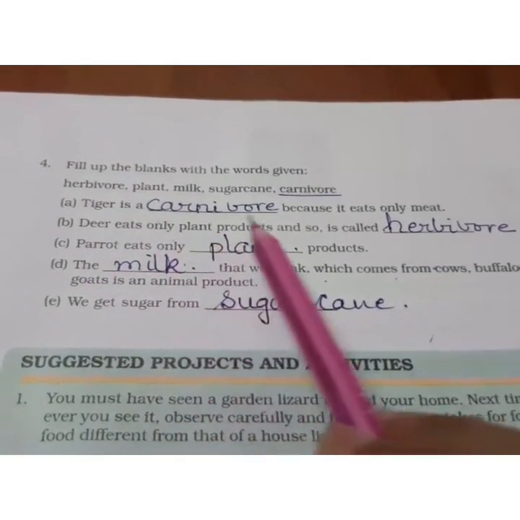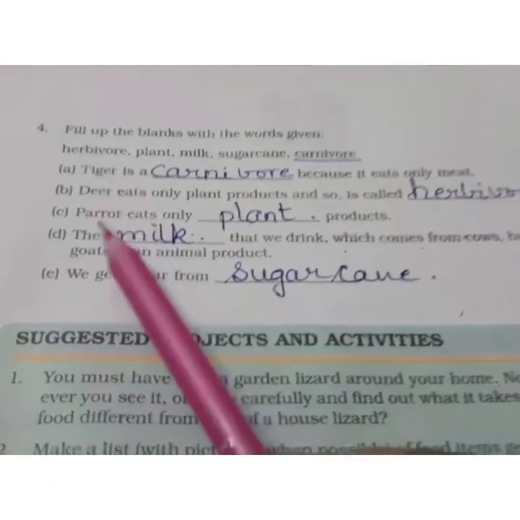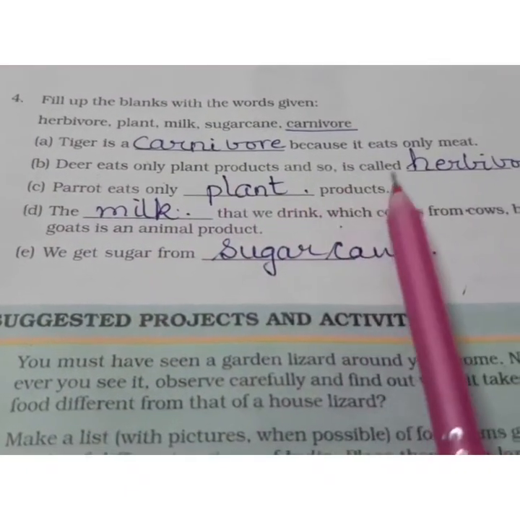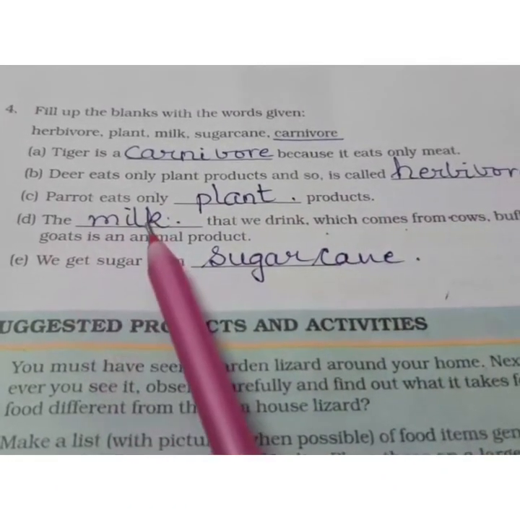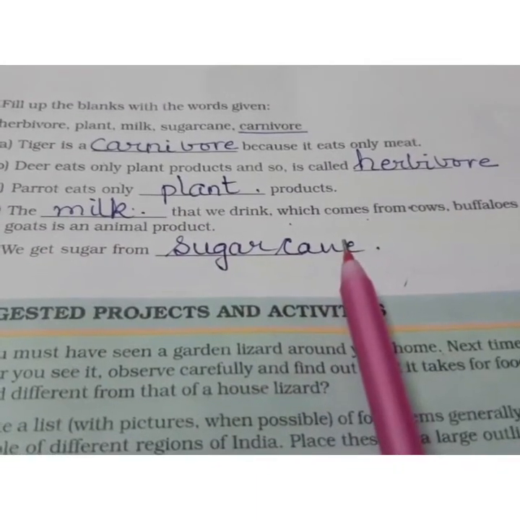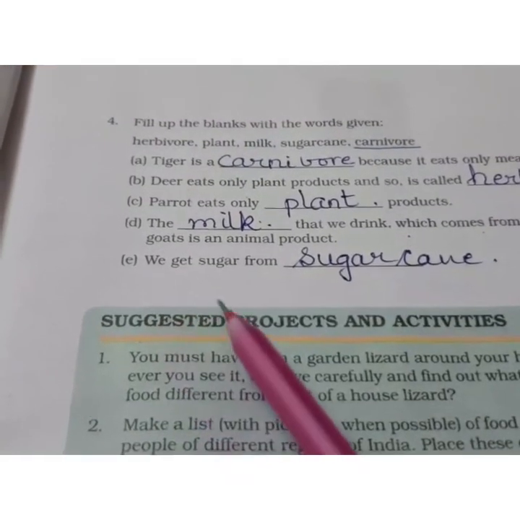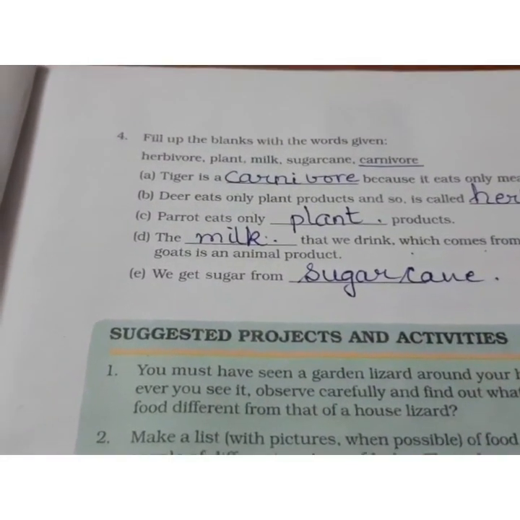Tiger is carnivore because it eats only meat. Deer eats only plant products, so it is called as a herbivore. Parrot eats only the plant products. The milk that we drink, which comes from cows, buffaloes, goats, etc. Goat is an animal product, and we get sugar from sugar cane. So these 5 blanks are there that you have to write in your notebook along with the match.